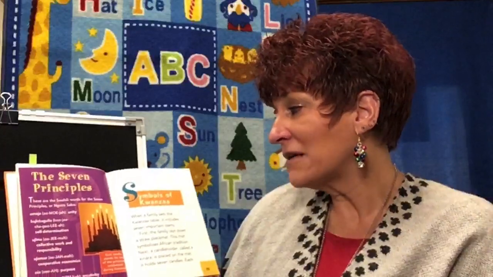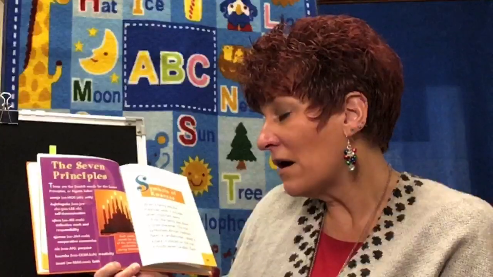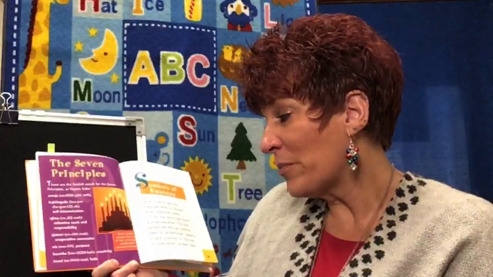And these are the 7 Swahili names, which is a dialect or language, of the 7 principles, or Nguzo Saba. So these are the names. For unity, it's Umoja. For self-determination, it's Kujichagulia. Ujima is collective work and responsibility. Ujamaa is cooperative economics. Nia is purpose.